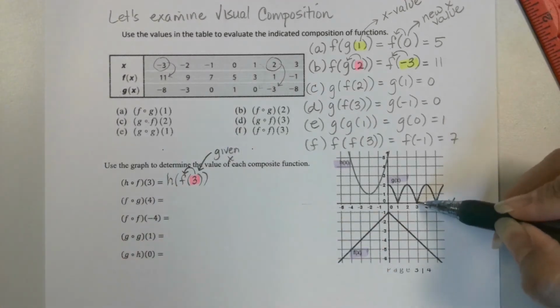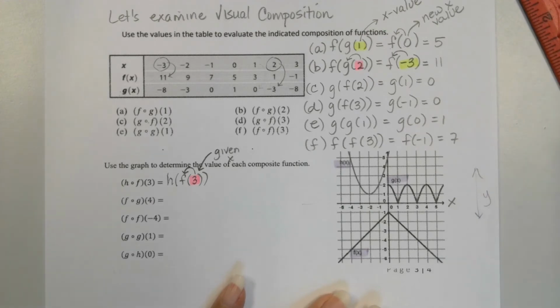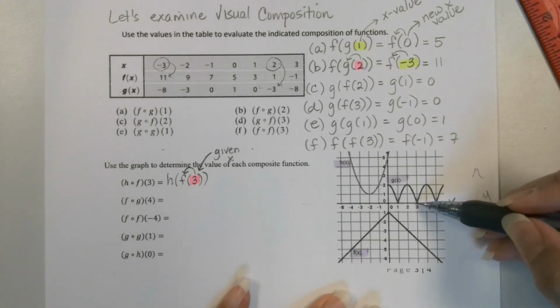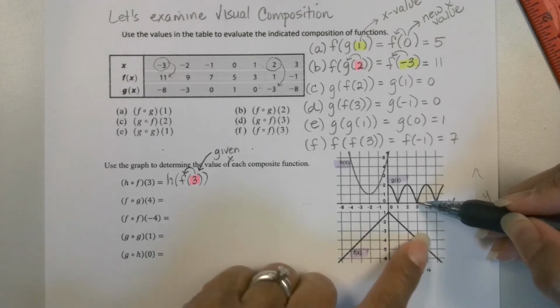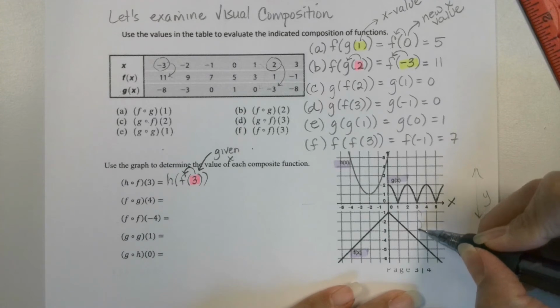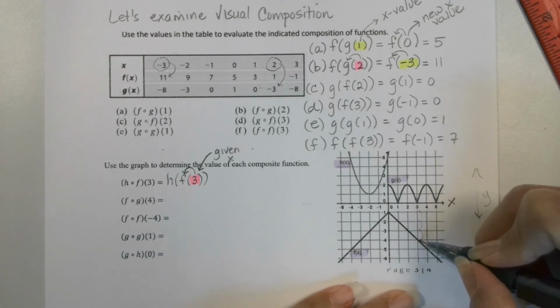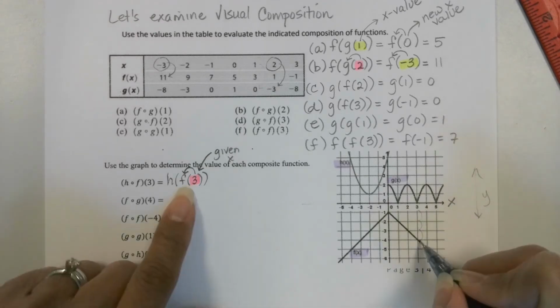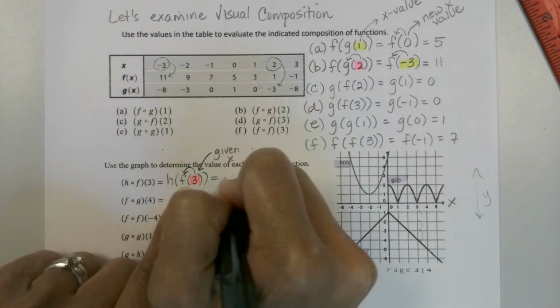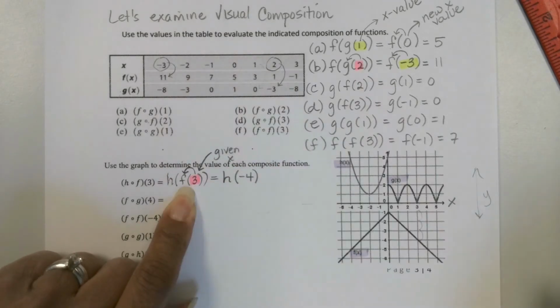So if my pencil is where it's located and I'm asking you to find the y value, remember y value is how far up or down you're going. So if I'm standing here at 3 and I need to go to this function, I am going to go 1, 2, 3, 4 units down to be able to touch my f of x function. So what is f of 3? I went down 4, so I put -4 because I went down 4.